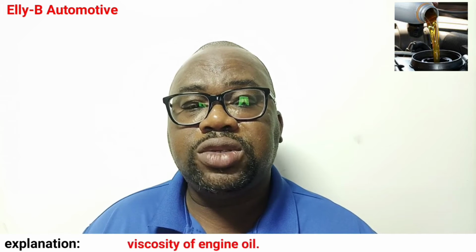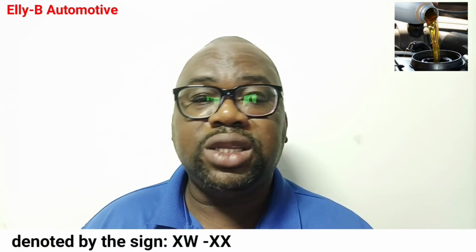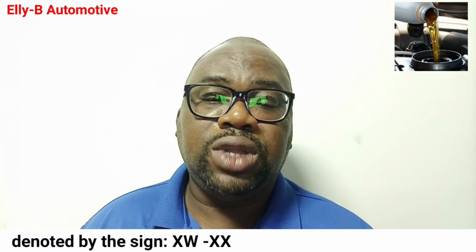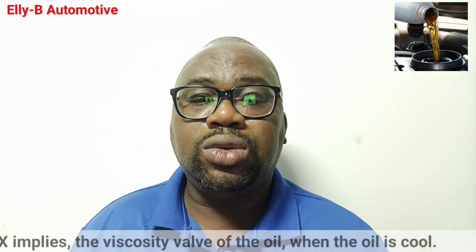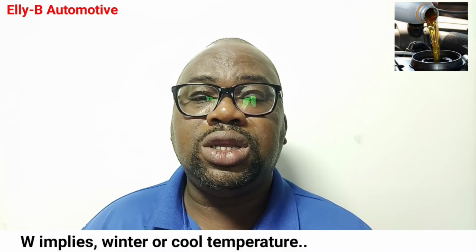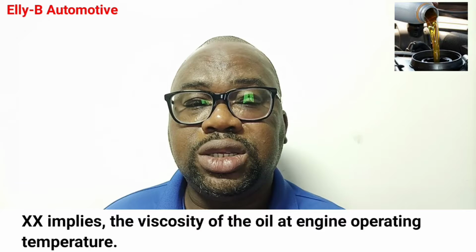The viscosity of the vehicle's engine oil tells you the thinness or thickness of the oil when it is cold and when the engine is running at its operating temperature. The viscosity of vehicle's engine oil is denoted by the sign XW-XX. The XW talks about the cool operating temperature, and the XX is the high operating temperature of the vehicle's engine. Each of these viscosities matters a lot. It has a very important role to play in your vehicle's engine.